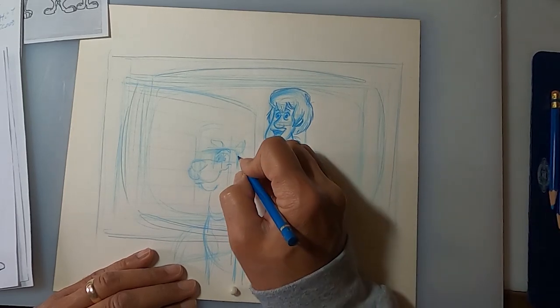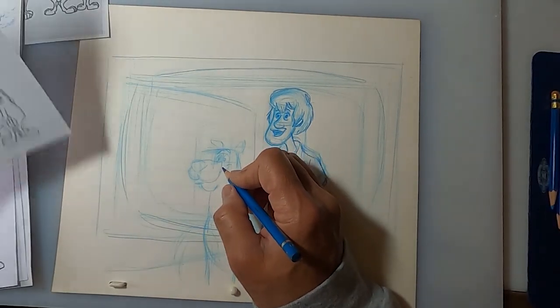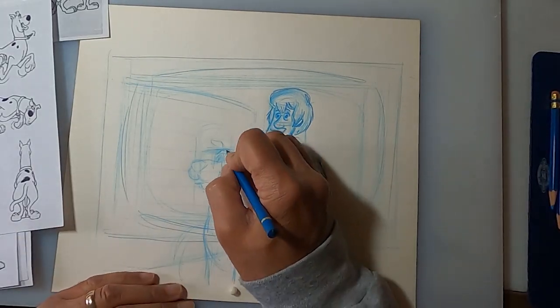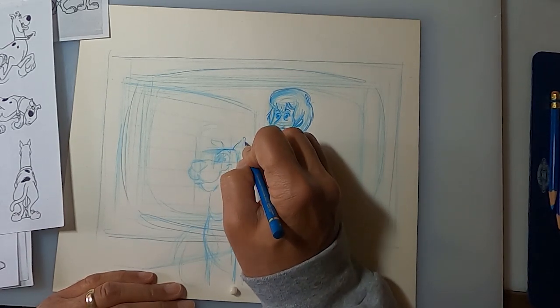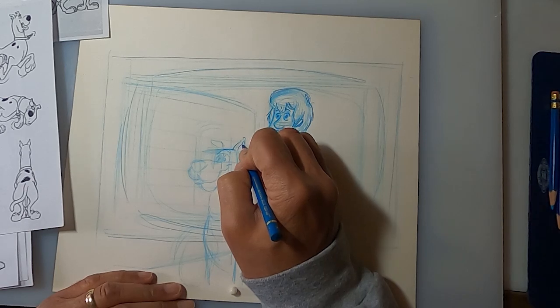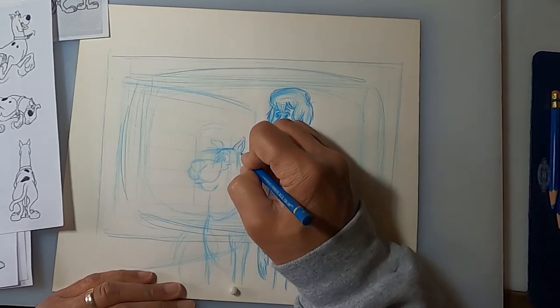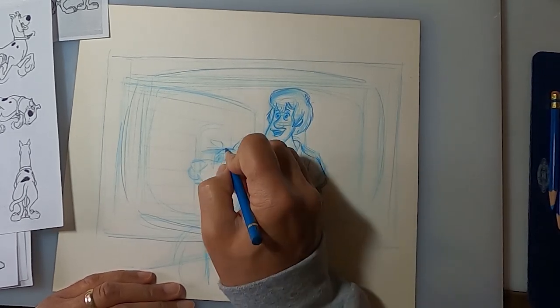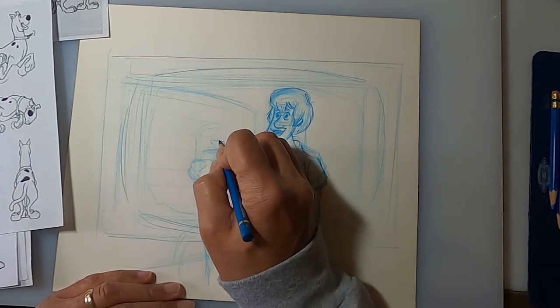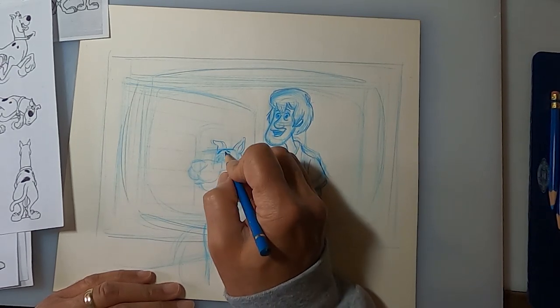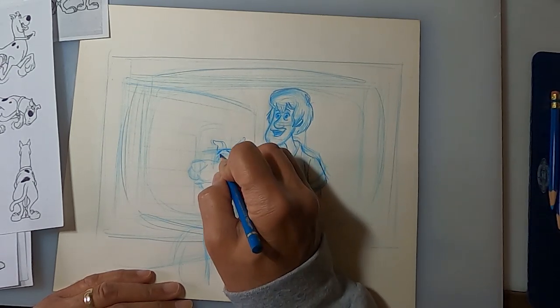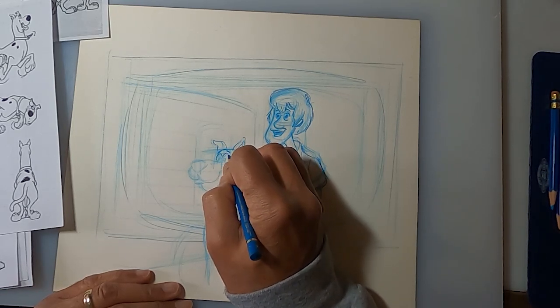And then for Scooby, let's darken in a little bit on him. Take a look at our model sheet there. And his eyes, we can exaggerate the size a little bit.